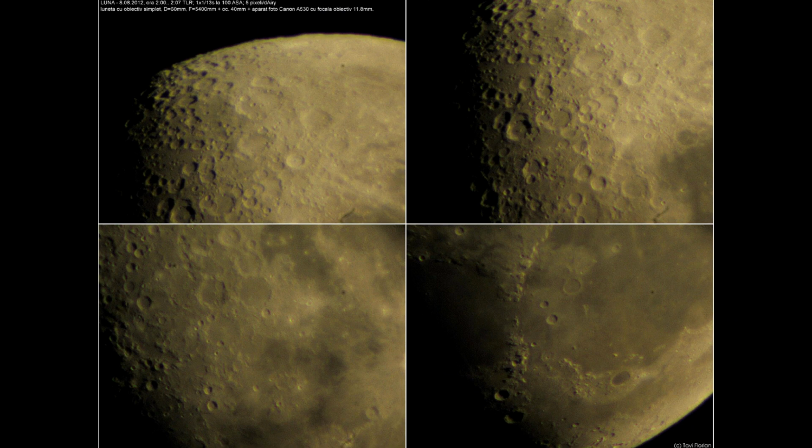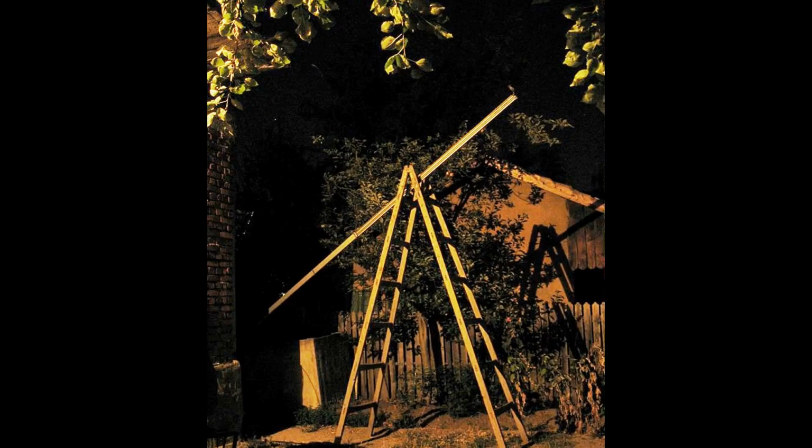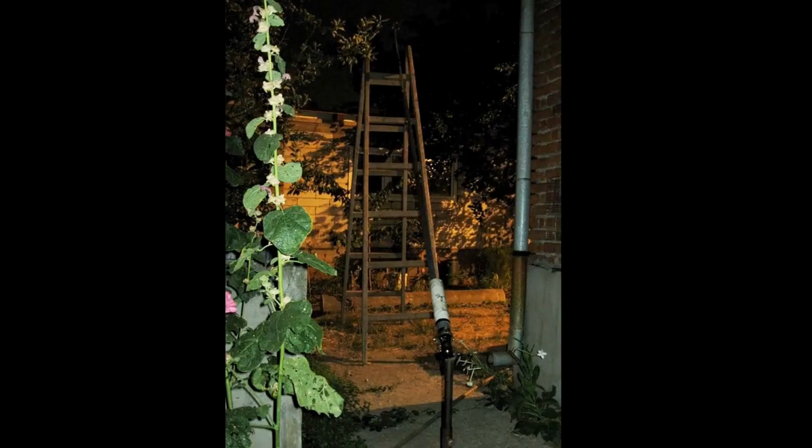The system that he uses for this photography is a 2-point support system. The objective lens is mounted onto a straight board, and the board is positioned and also supported by 2 points, a ladder and a tripod.